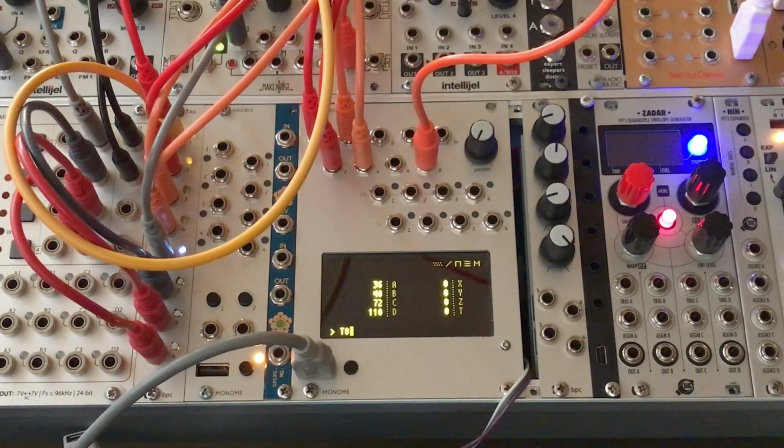We'll do to dot, I think it's m sync, and here we're giving it a device number. I've only got one TXO attached, so it's going to be device number 0.